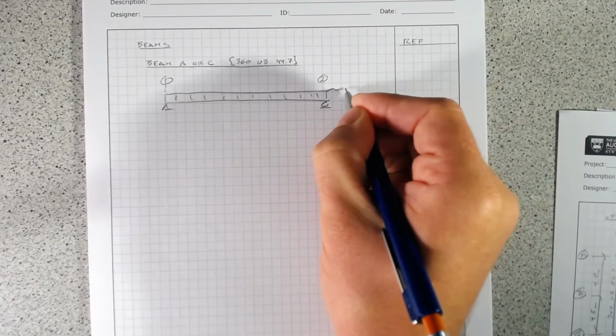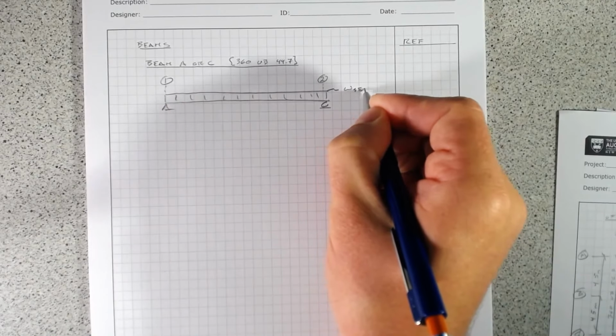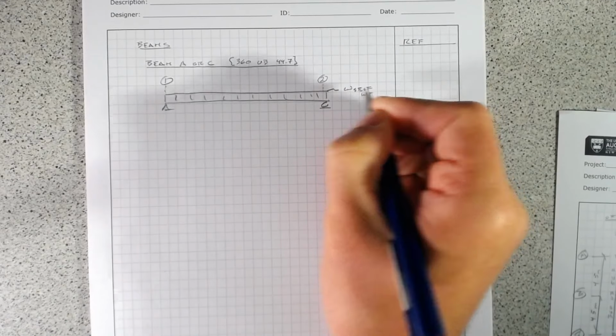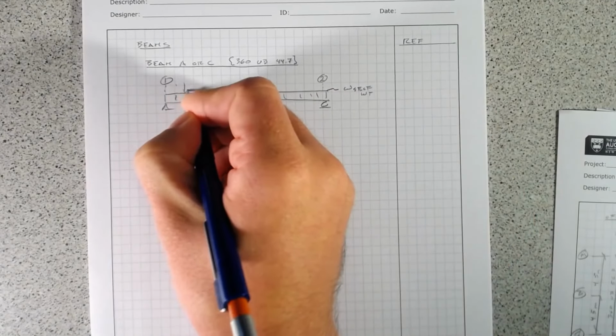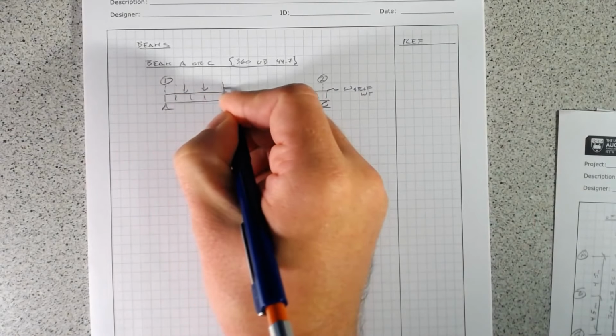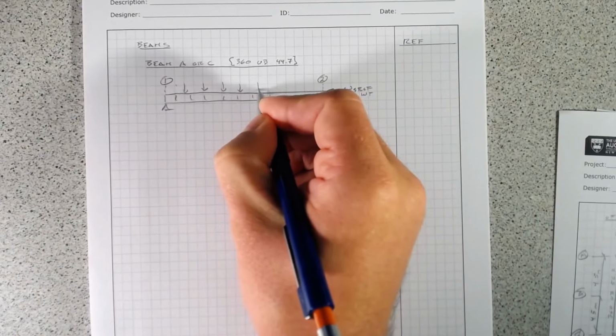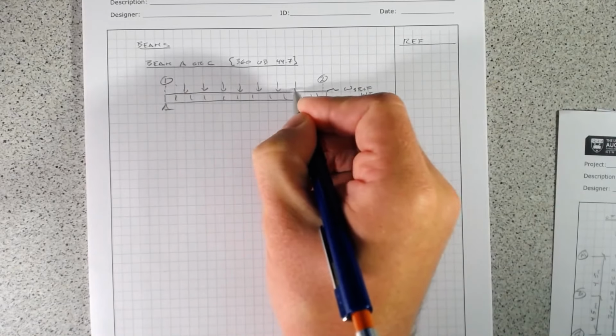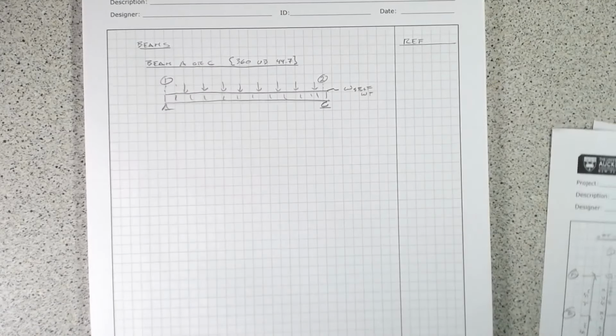So we've got W self-weight. And then we have essentially what are a whole series of point loads from all the joist framing in.